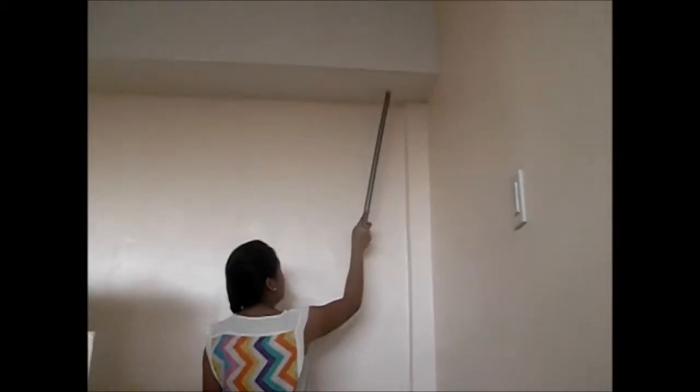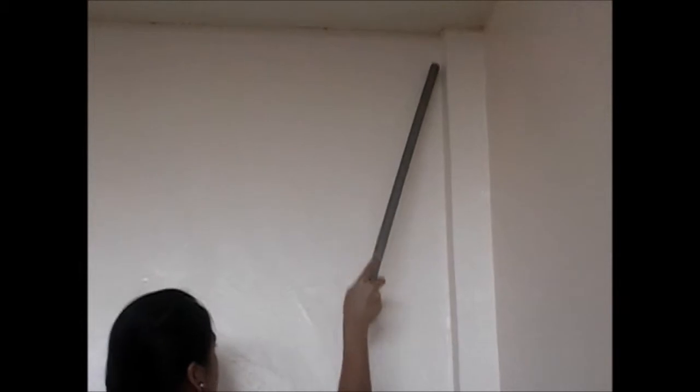Theorem 10. If a plane is parallel to each of two intersecting lines, it is parallel to the plane of these lines. This wall is our plane. This is our line 1 and this is our line 2. And that corner is the point of their intersection. So these two lines are parallel to this.